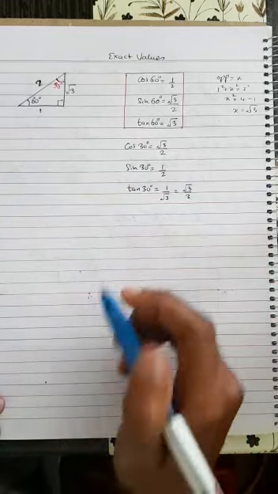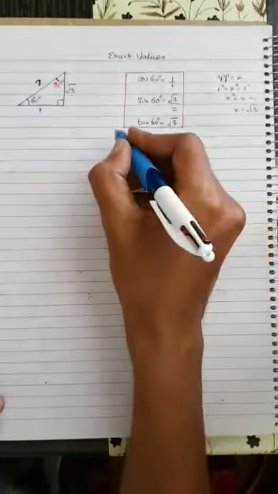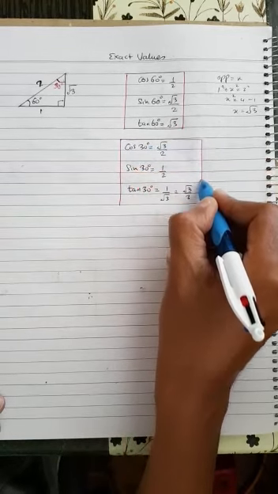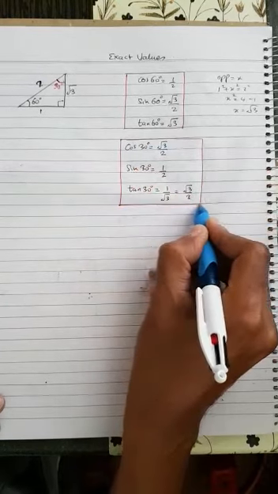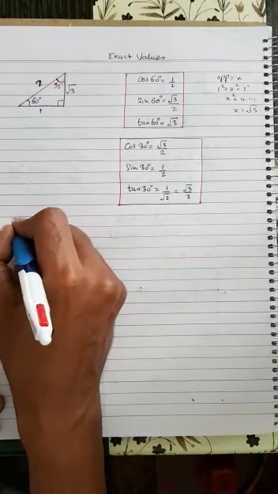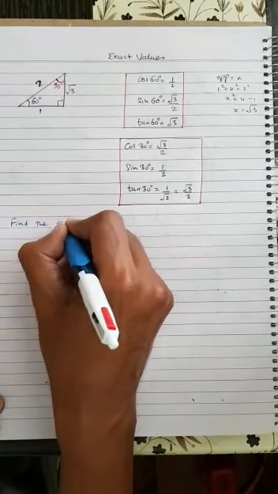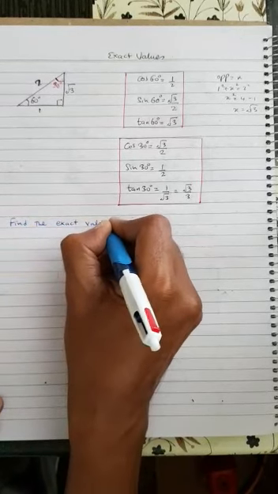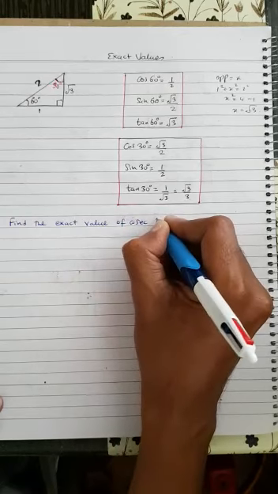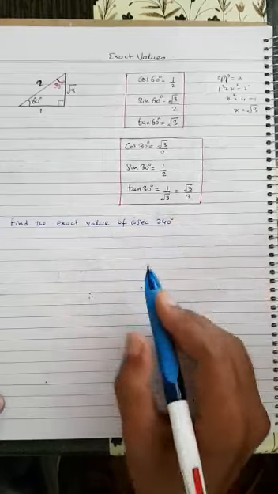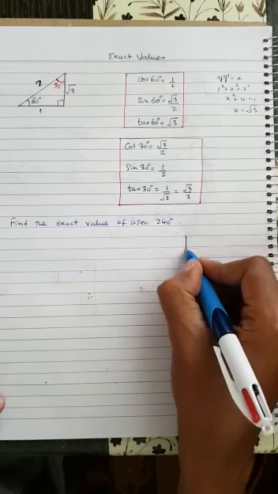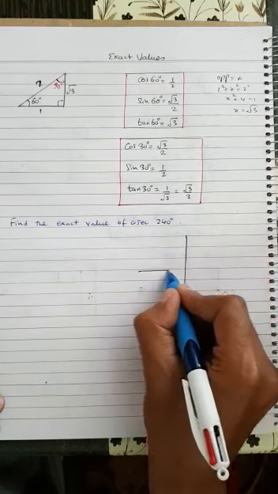Now, when it comes to it, we're going to look at a simple example. Let us suppose I ask you to find the exact value of, let's say, cosec 240 degrees. Okay, the first thing we'll look at is where this 240 degrees is from our quadrants.